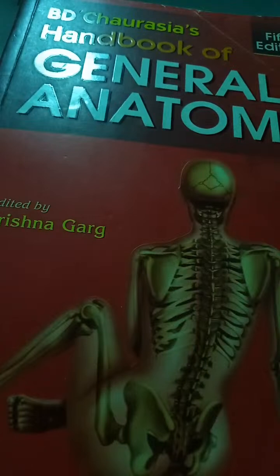Number two, articular system, meaning arthrology, comprises various joints with their ligaments. Various types of movements take place at the synovial joints.